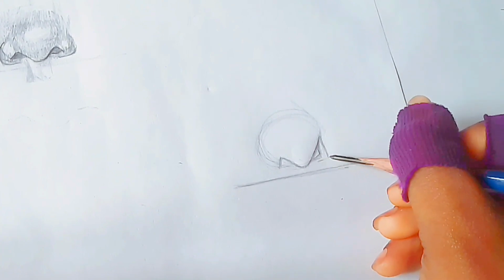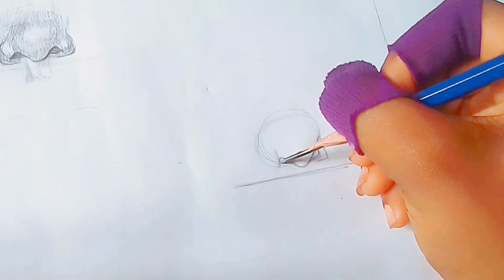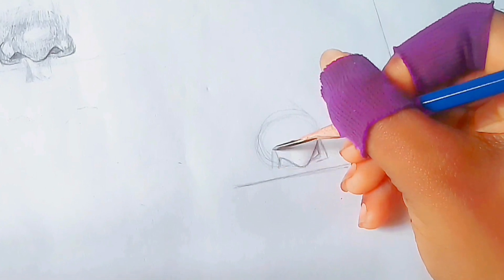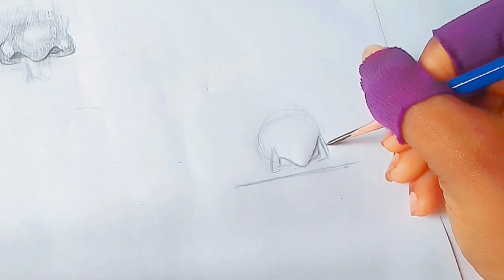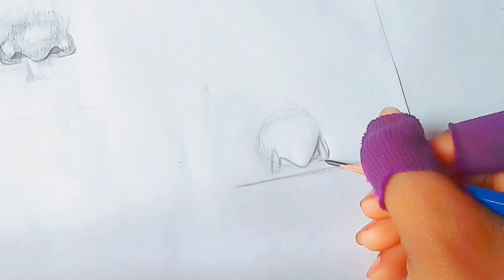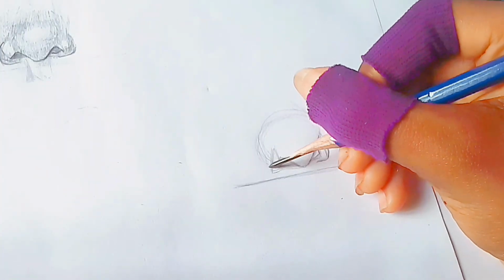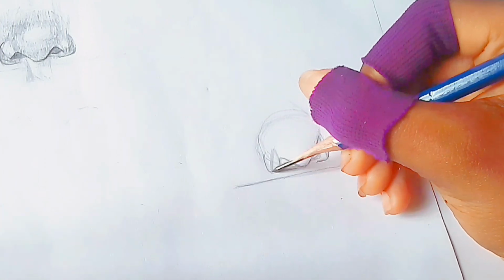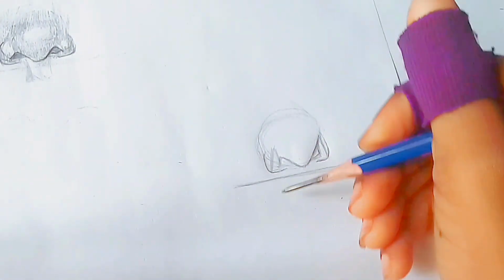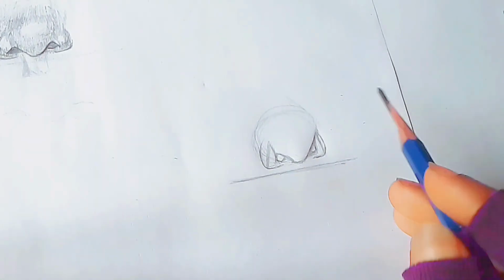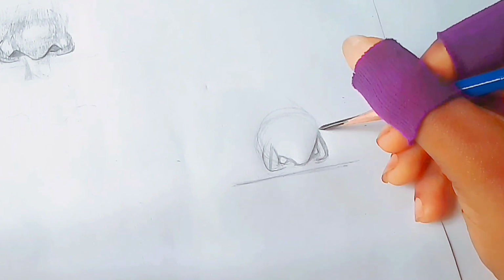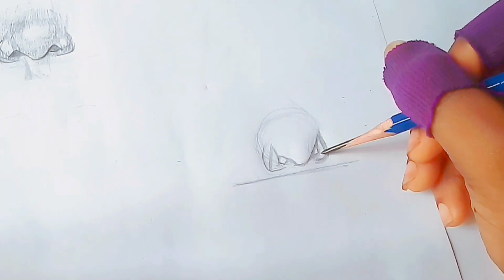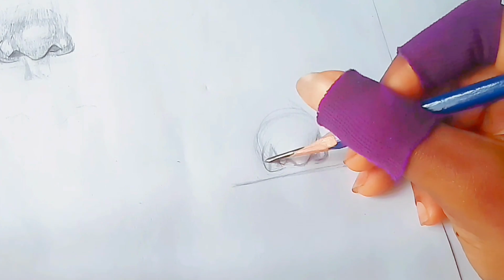Just gonna bring our triangle down here and, starting from the middle of the nostril line, form a triangle. At the edge of the triangle, we're gonna curve. Same thing on the other side. At the edge of the triangle, curve. So keep in mind that for this angle, both of the nose wings are visible, just like in the front view. So the nostril at this angle and the nose wing is not completely visible compared to the other side of the nostril and the nose wing.